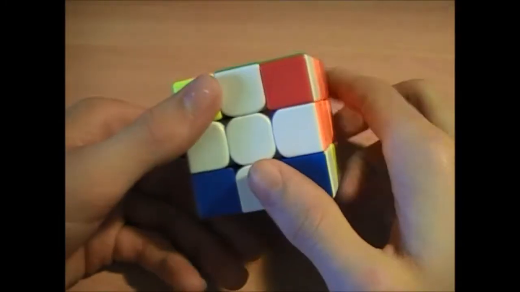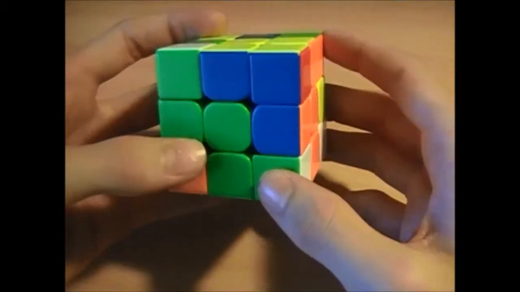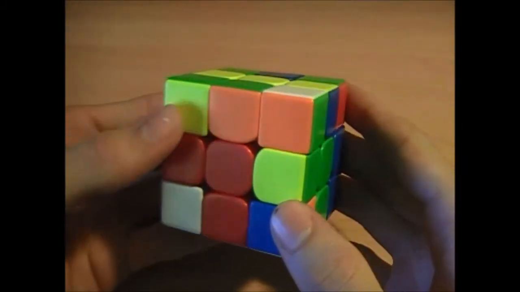After you have solved your cross, it comes time to build your first layer, which is the next step in solving the cube. Now, how to solve your first layer.